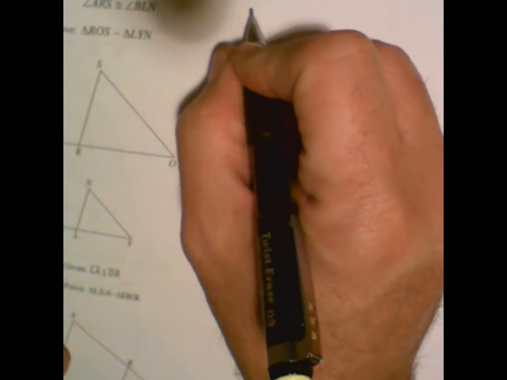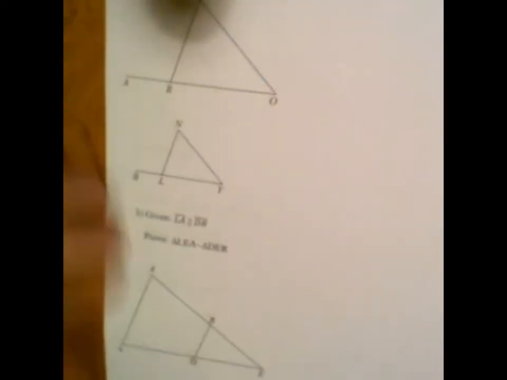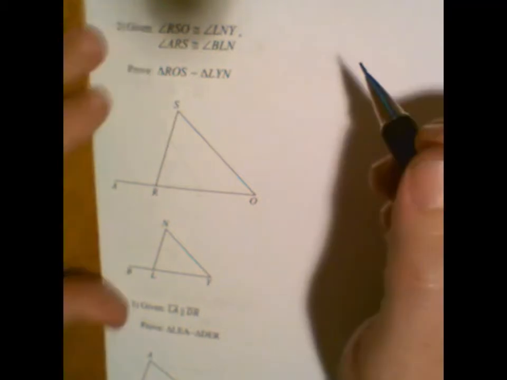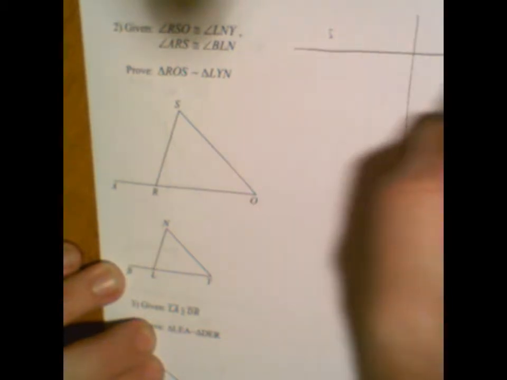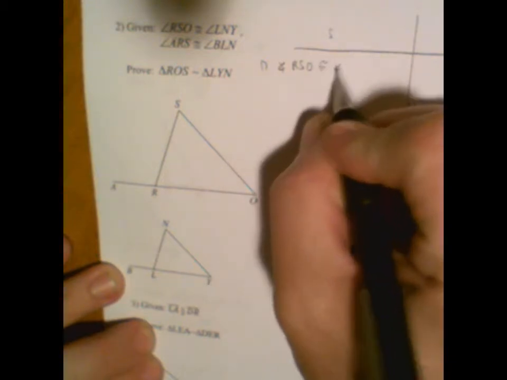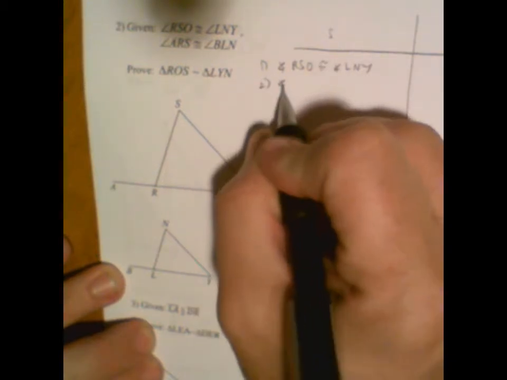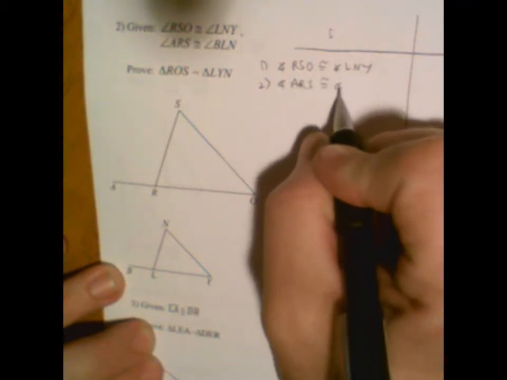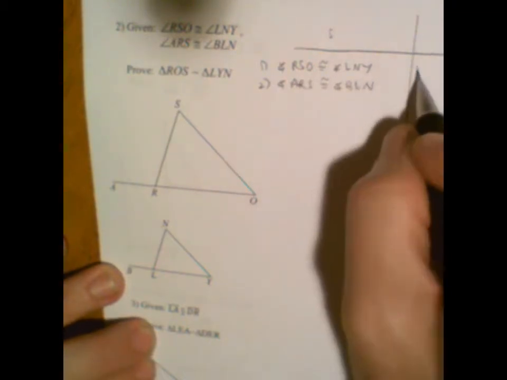Okay, now I'm going to go a little further in the next ones. Actually, I'll do one more like this before we do the next one. Which one seems more challenging? Hold on. Oh, I can do number 2. Statements, reasons. Angle RSO is congruent to angle LNY. Angle ARS is congruent to angle BLN. And those are given. Okay?